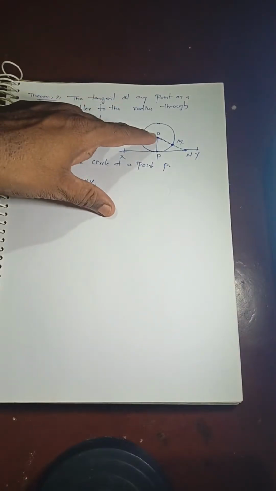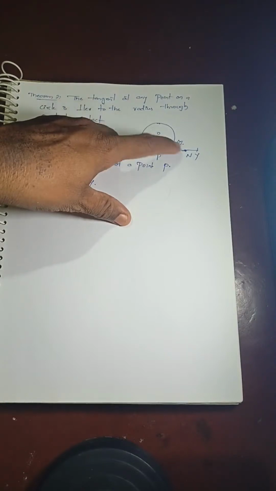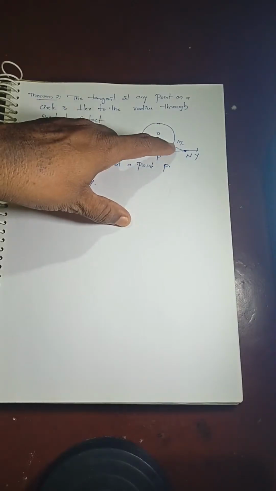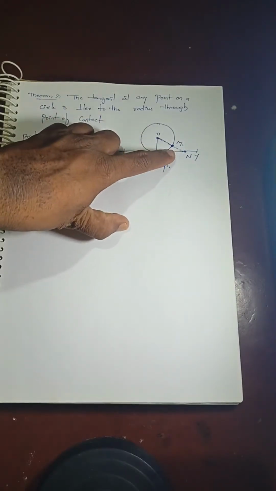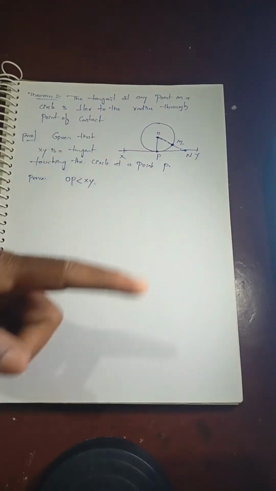See, from the center O we are drawing to an external point. When you join the center of the circle to that external point, the line compulsorily intersects the circle and then passes to the external point. If OP is the radius of the circle, then OM is also a radius. Why? Because in a circle, the points on the circle are equidistant from the center.